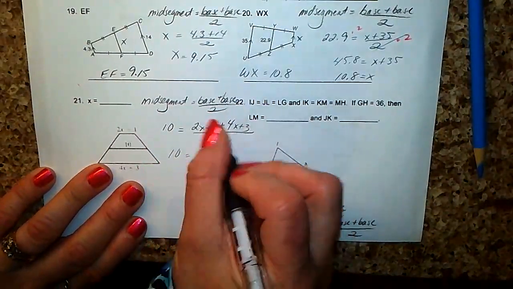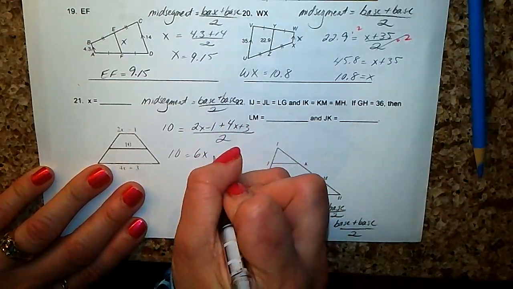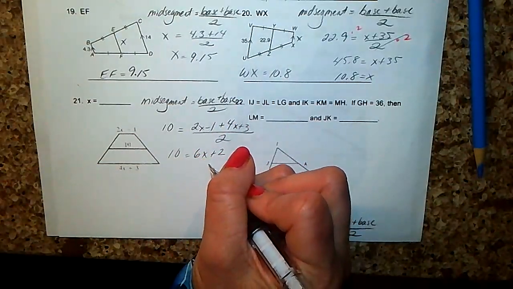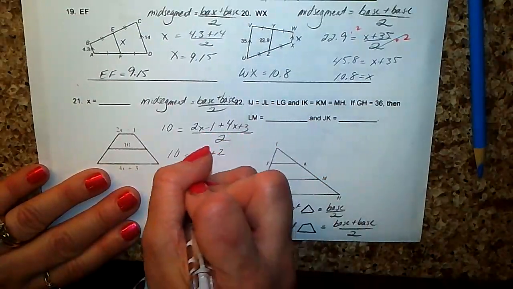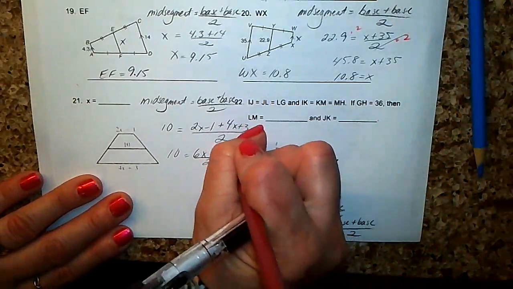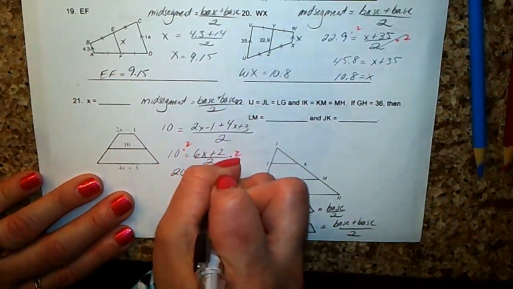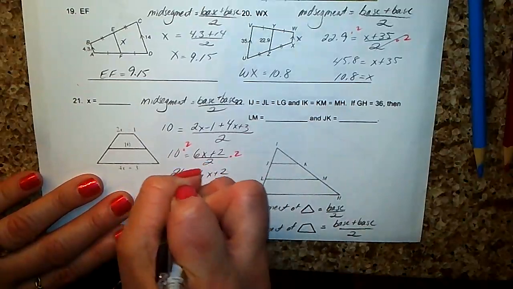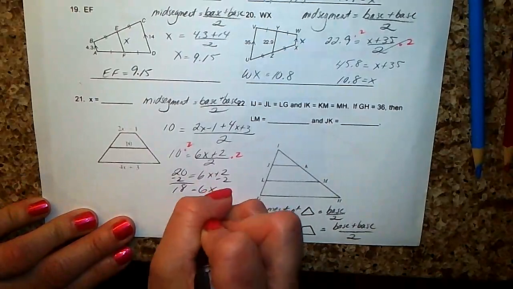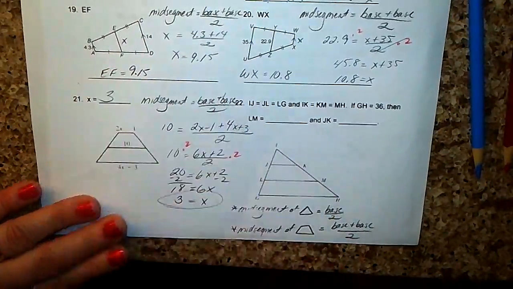So 10 is equal to, I've got 4 and 2, that's 6x's, and negative 1 plus 3 is going to be plus 2. Okay, and that's all divided by 2 there. All right, let's multiply both sides by 2 to get rid of that 2 in the denominator. So that's going to make us have 20 on this side is equal to 6x plus 2. Subtract 2 on both sides. I'm left with 18 is equal to 6x. And finally, x is equal to 3. Okay, so there's your x value. x works out to be 3.